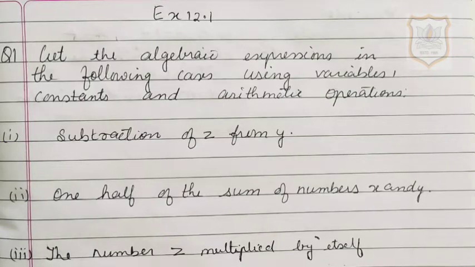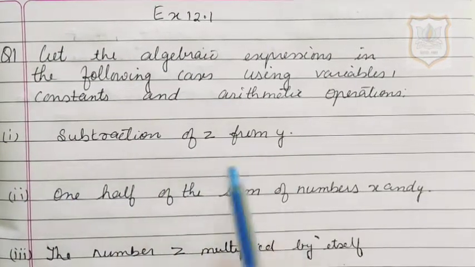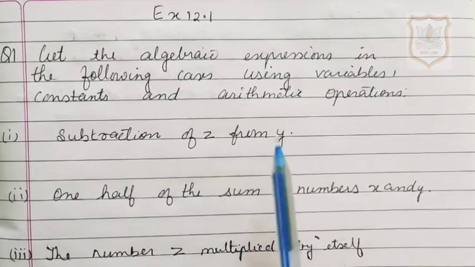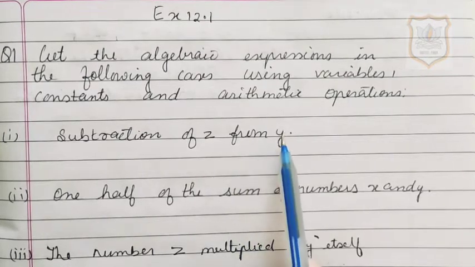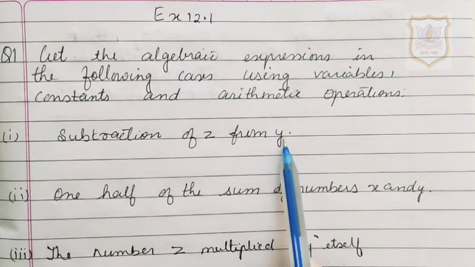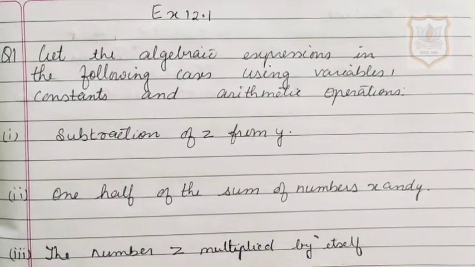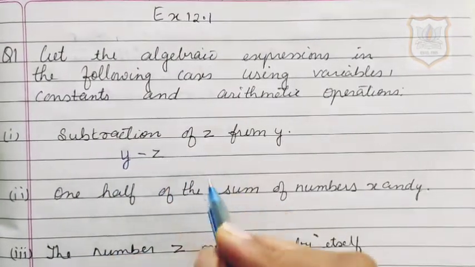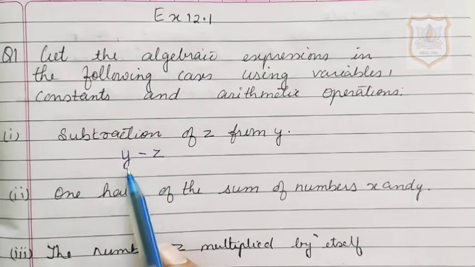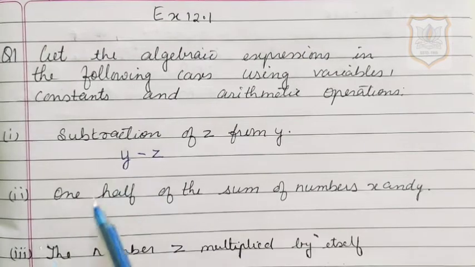Now students, let us start exercise 12.1 question number 1. In that first part, subtraction of z from y. Here we have to subtract z from y. When the word "from" is given, the second term you have to write first and the first term you have to write second. Meaning you have to write y minus z. So the algebraic expression form is y minus z.